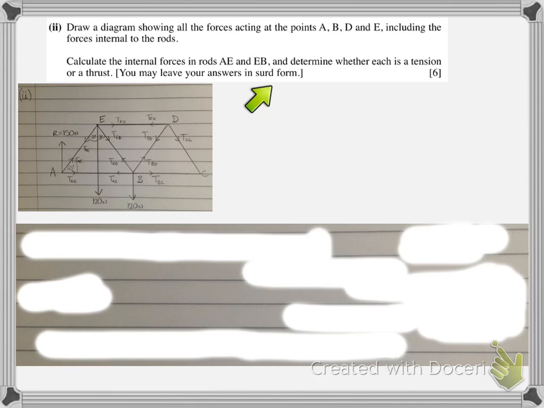Now, if it didn't say that, I would have used surds within all my calculations, but I might have rounded final answers to 3 significant figures. But I wouldn't use the rounded values to calculate other values. I'd always go back to the exact values in surd form to do all my calculations with.